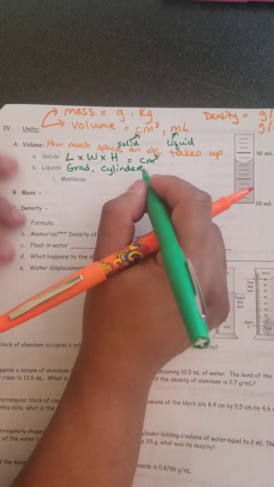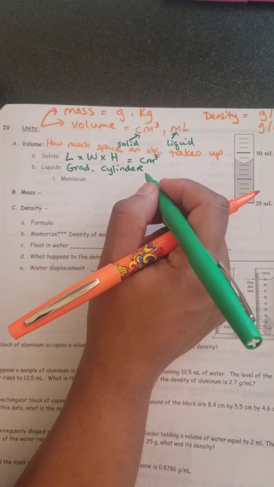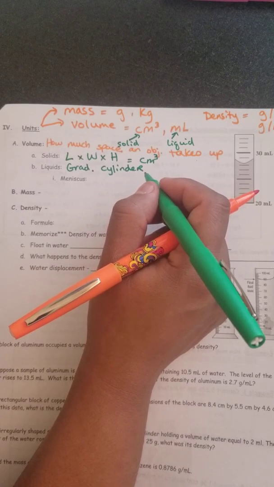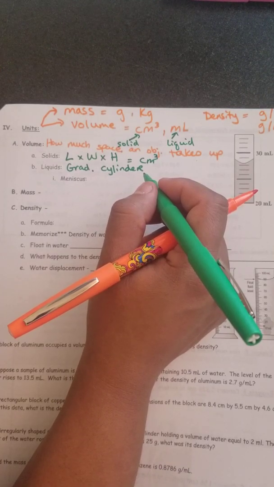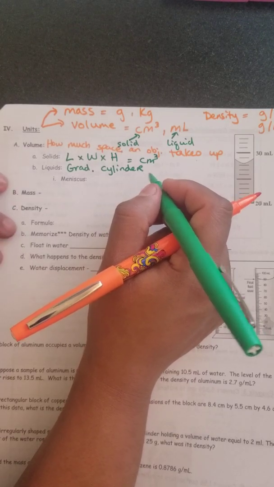Now, when we put it into the graduated cylinder, if it's just a regular liquid that we're looking for, we're going to put it in there. But if it's a solid that has an irregular shape, then we're going to do something a little different. We call it water displacement. And we saw that in our little lab that we did on the computer. Every time you put the cube in it, and the cube sunk to the bottom, the water level went up. We're going to talk about that in just a moment.